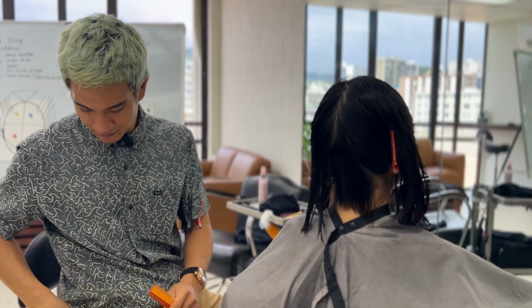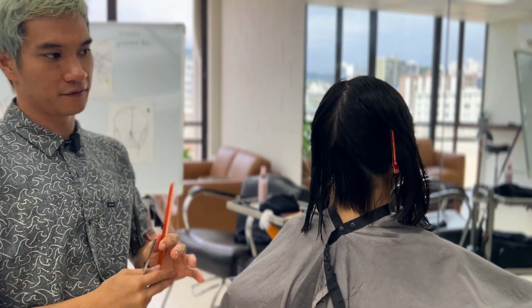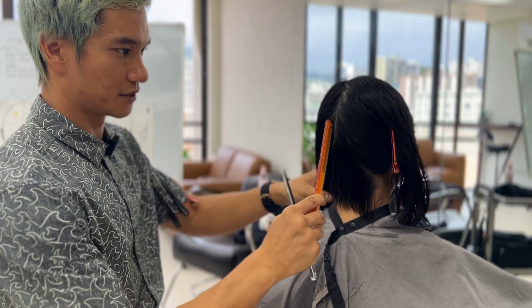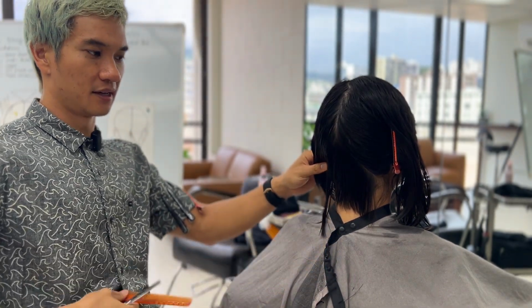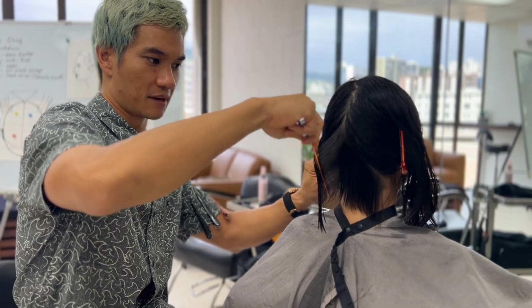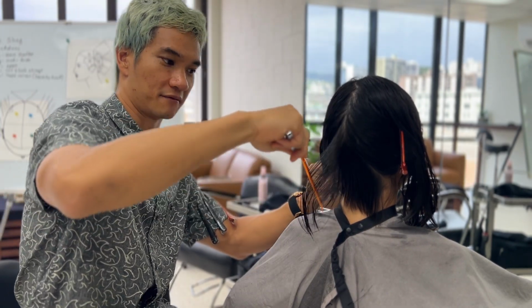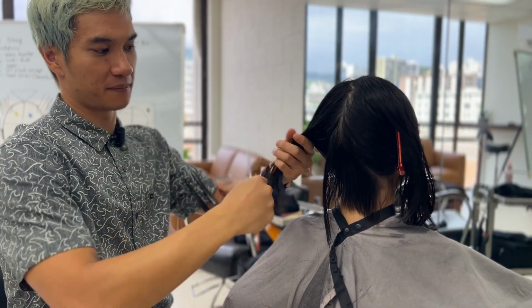Again, what did I mention when we razor? Make sure that the hair is evenly moist, so the razor just comes right through. I'm going to take my partings. As you see, when I take my partings, my partings are still transparent, about 50% transparency.